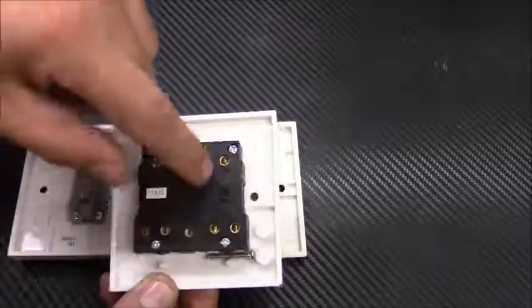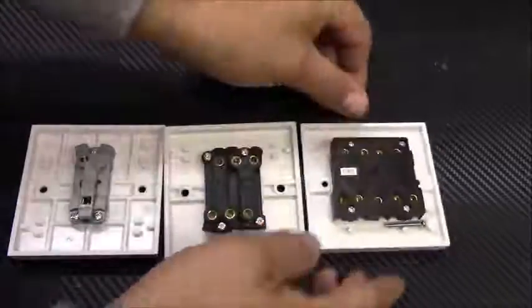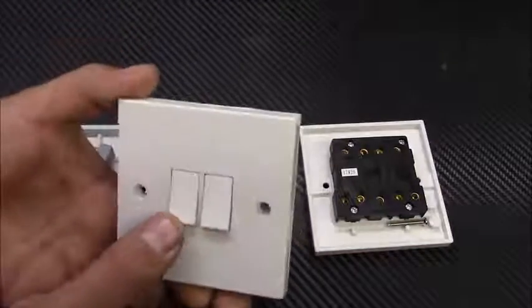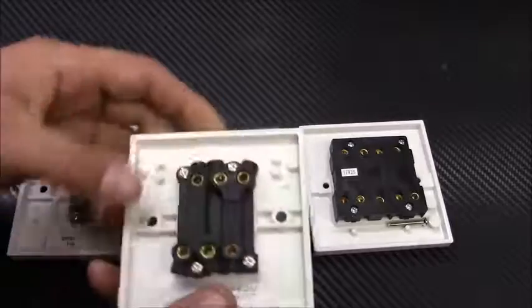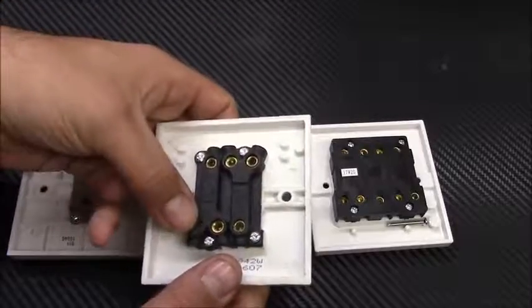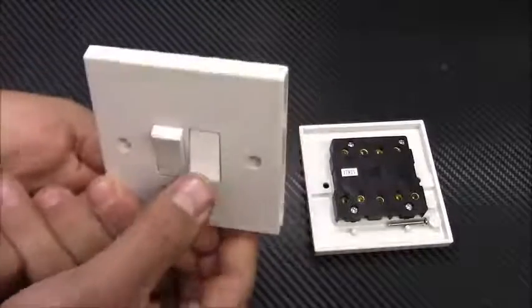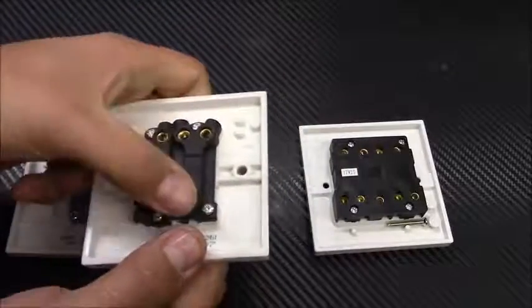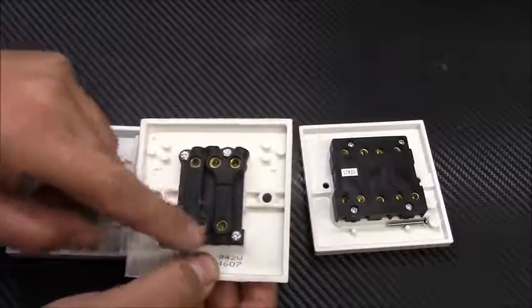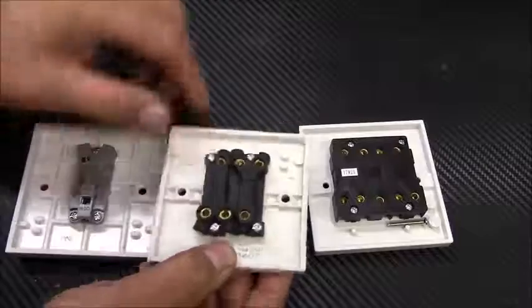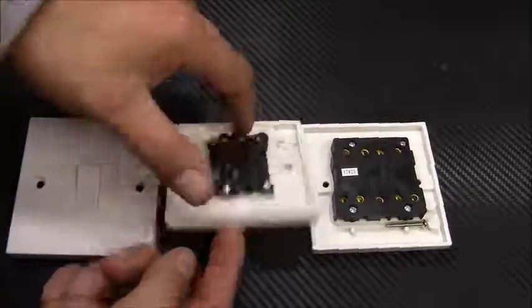See these lines? This separates the sections. And each section controls a set of lights in completely different locations. So basically, when you switch this off, this controls this section. When you switch this off, this controls this section. They are separate and they don't touch each other. So gangs means buttons in the middle of the plate.